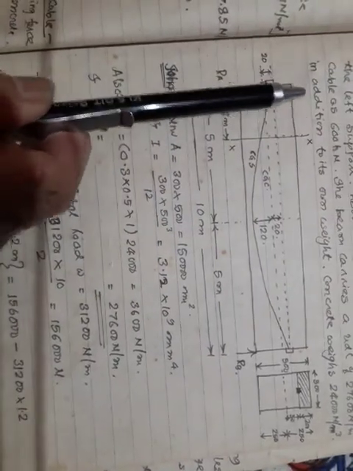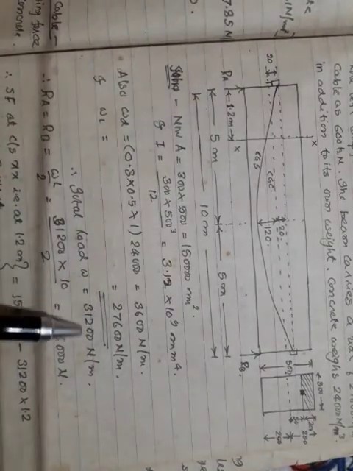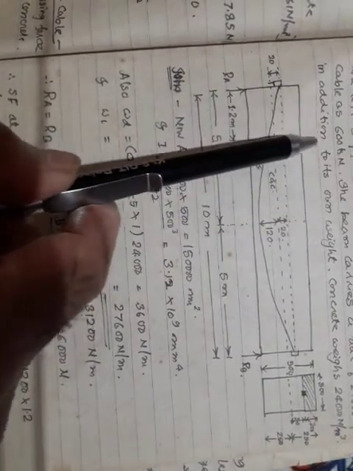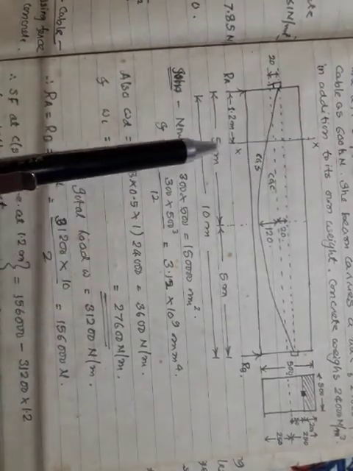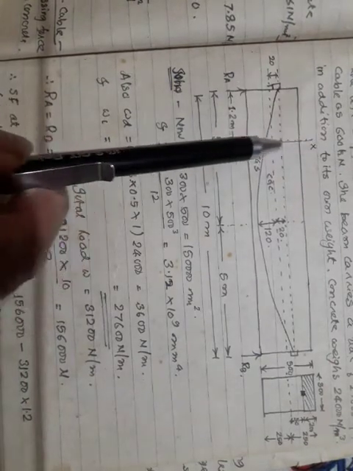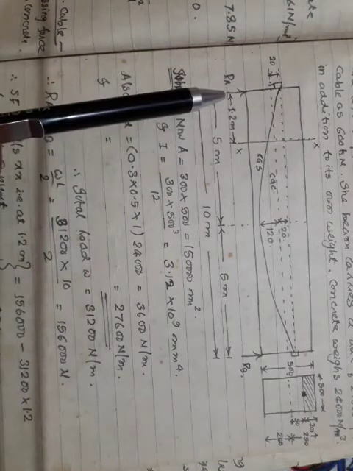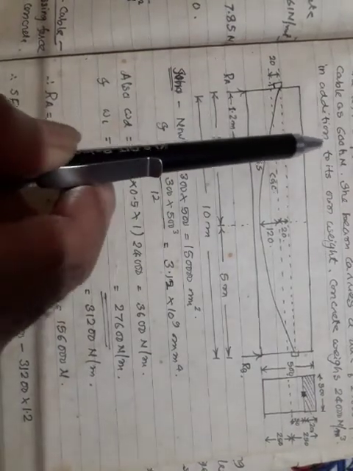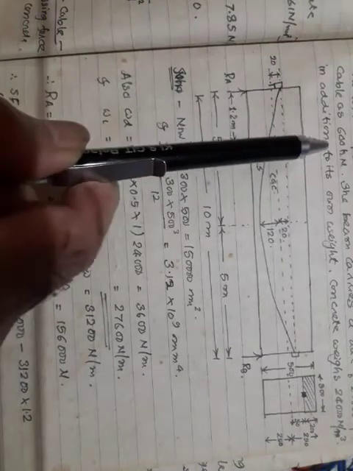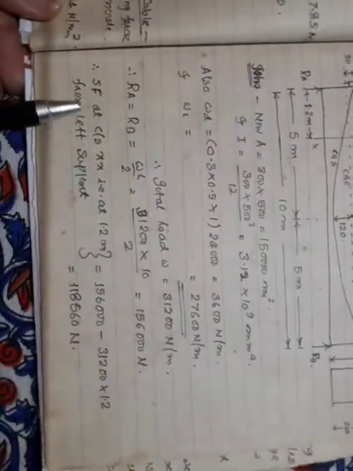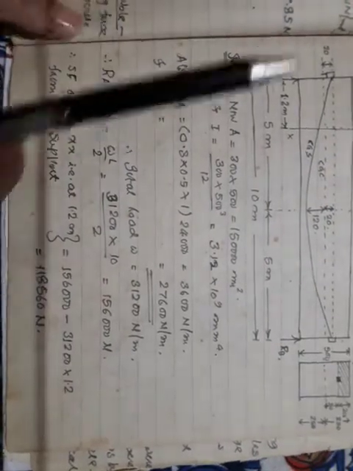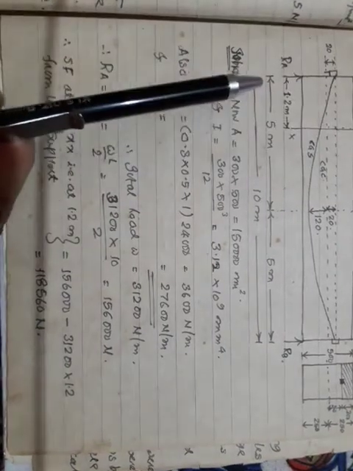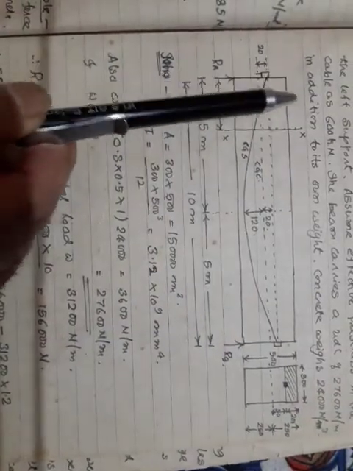Once I know RA and I know that the UDL intensity is 31200, I can easily calculate the shear force at XX, because he has asked you to calculate the principal tensile stress at a section XX which lies at a distance of 1.2 meter. So I want to find out the shear force at XX. The shear force at XX, which lies at 1.2 meter from the left support, is the reaction RA minus this much load.